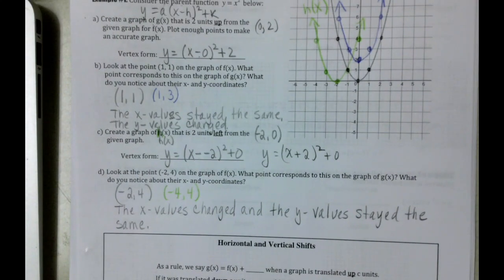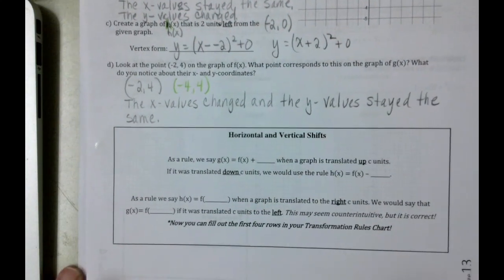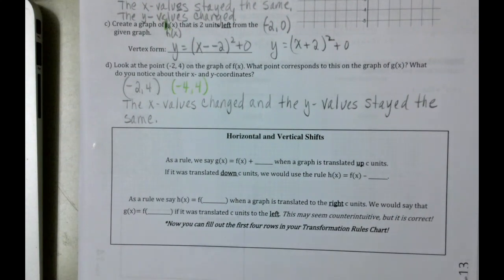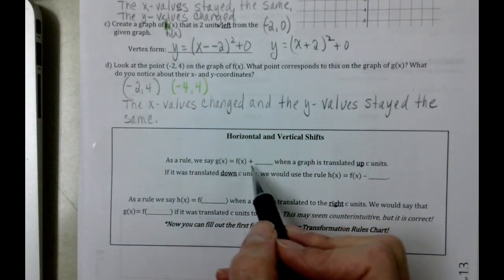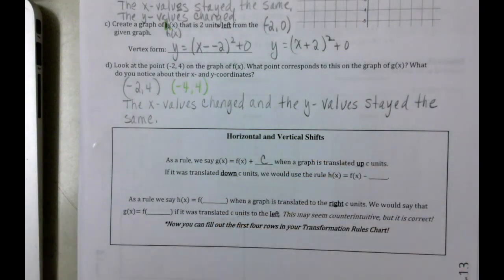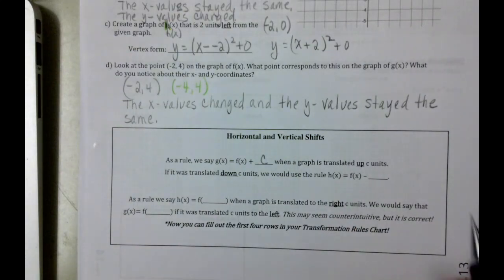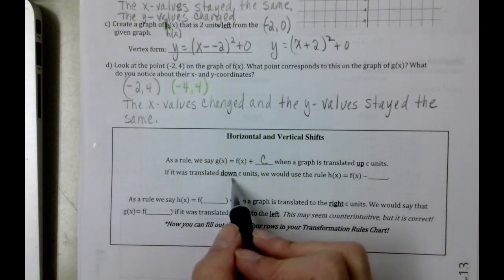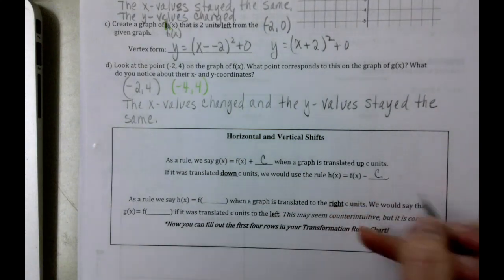So hopefully that made sense to you with the illustrations, but here's a summary of what we just worked with. As a rule, if we add something to our function, I'm going to call it c, we're moving our graph up. If we want to move our graph down, then we're going to subtract some value.